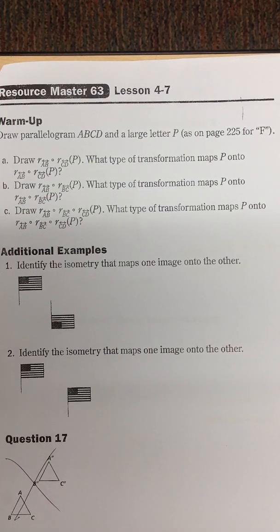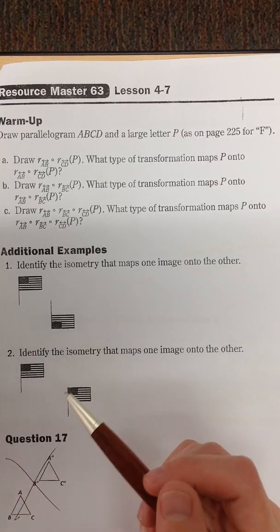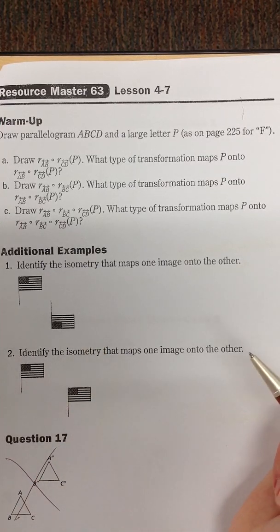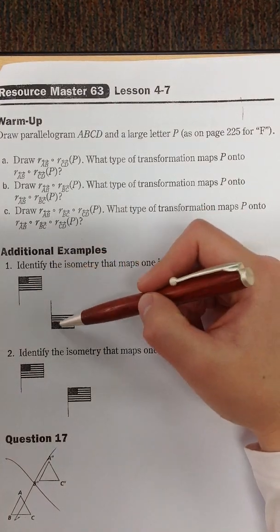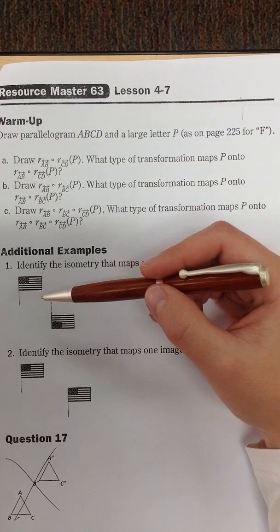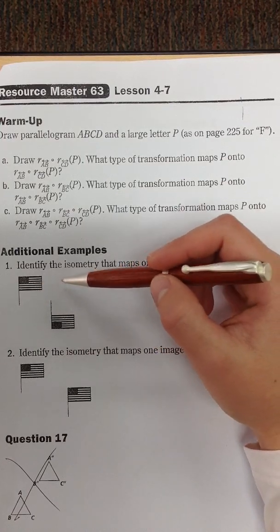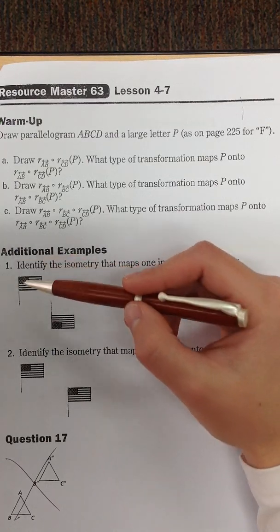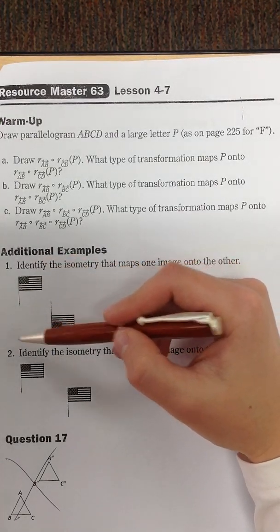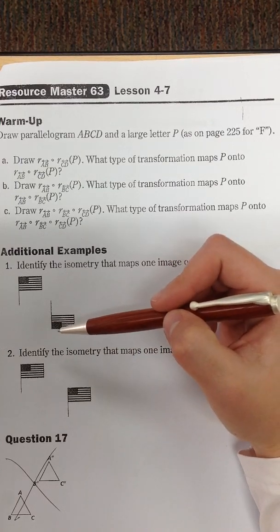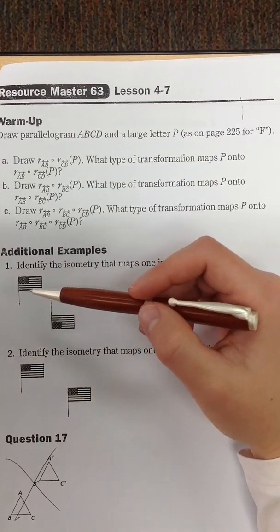So we're going to look at these. It says identify the isometry that maps one image onto the other. So it basically has to be classified as either a reflection, rotation, translation, or glide reflection. Those are our only 4 possible answers here. So if I'm looking at this first set of flags, I want to figure out first if I can get there in one movement. If I'm looking at this flag to this flag, the first thing I'm thinking of is reflection. Well, if I take this one and flip it over this way, the flag would be up here somewhere. If I flipped it over this way, it would be down here somewhere, so it can't really be a reflection.